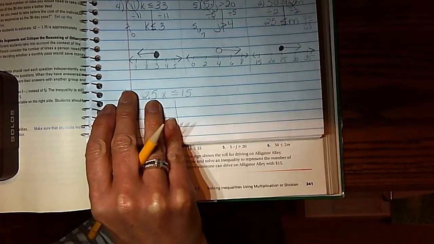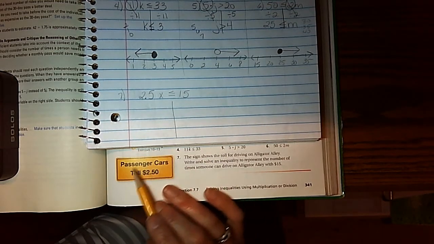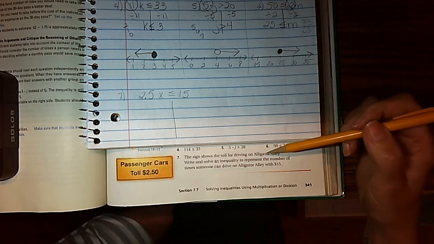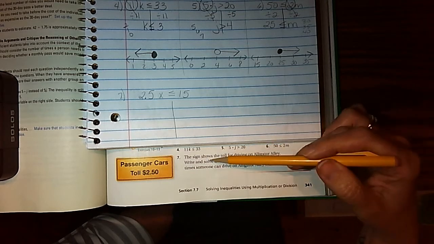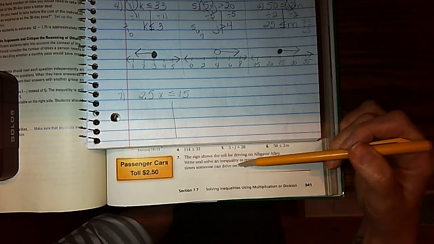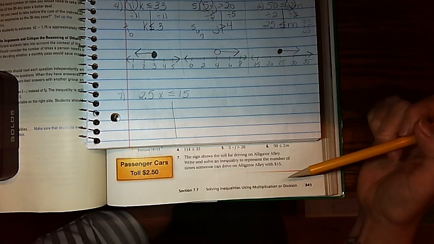Now we have number 7 down here. This passenger car's toll is $2.50. So the sign shows the toll for driving on Alligator Alley. Write and solve an inequality to represent the number of times someone can drive on Alligator Alley with $15.